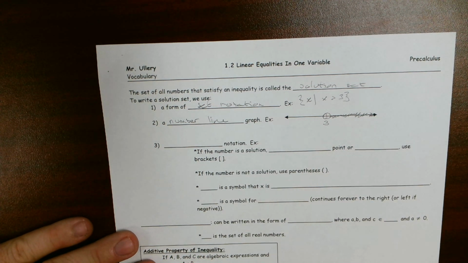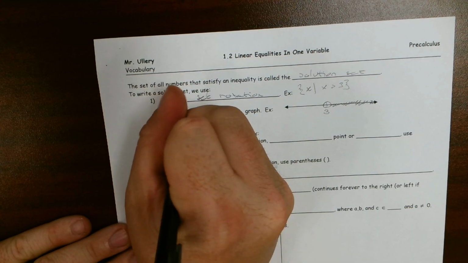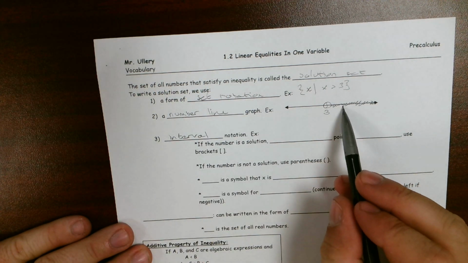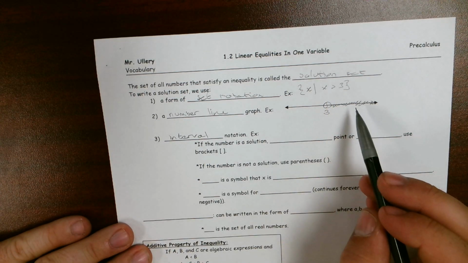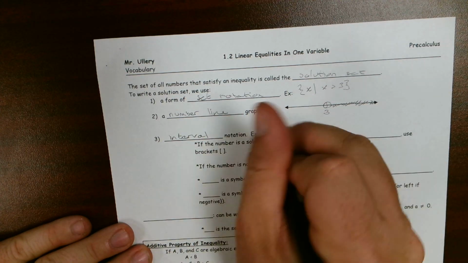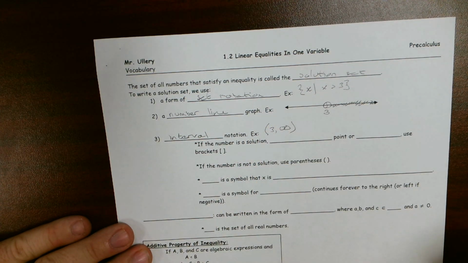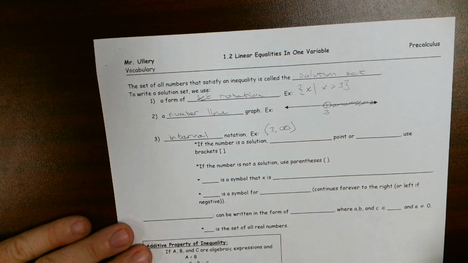Last way is the most popular way that we're going to use this year, and that is through interval notation. So if we look at our number line here, or your set notation, whatever one you want to look at, I'm going to follow the same x greater than 3 answer. That just means all of the numbers from 3 to infinity, but not including 3. Okay, so we use a parenthesis when we don't want to include 3. We would use a bracket if we wanted to include 3.